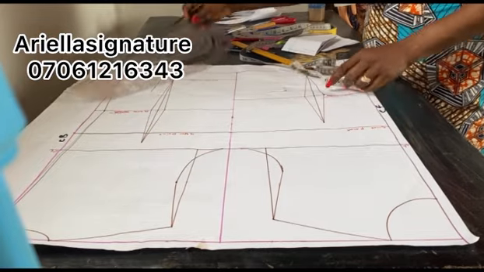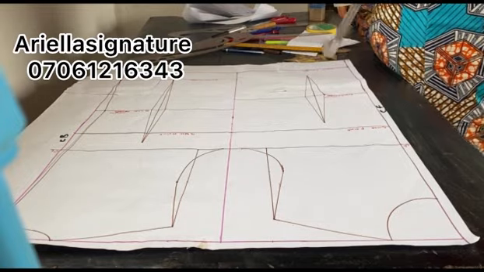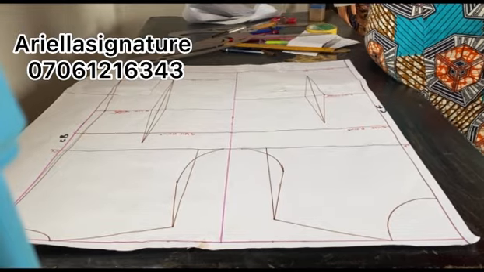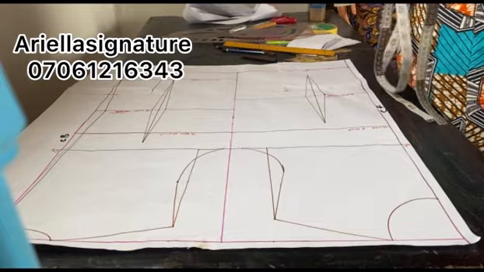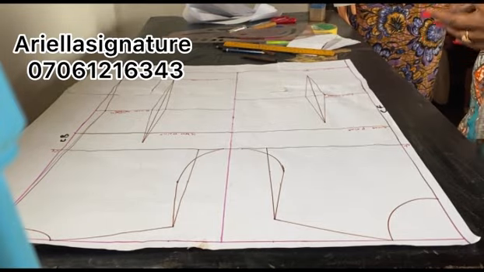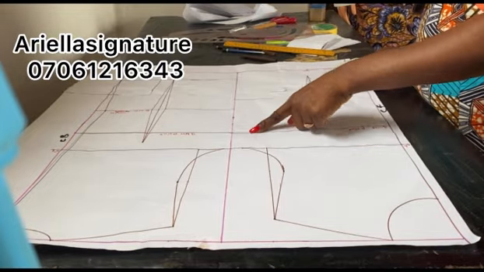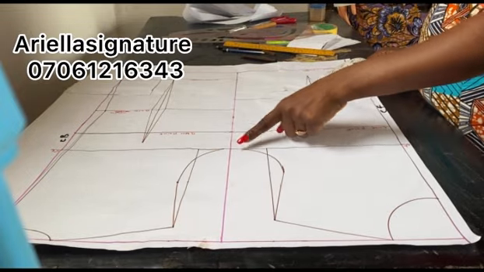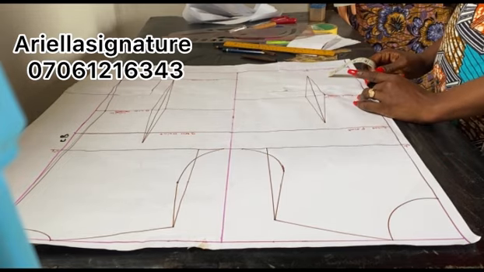So guys, that is what we have. The next thing I will be doing now is to insert our measurements. The bust point is not needed because I've done this already. I've dropped it on the armhole. So I will insert my waist measurement.